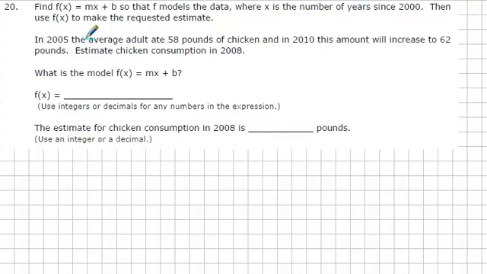Let's first of all organize the data in a table. We'll go ahead and make 3 columns.